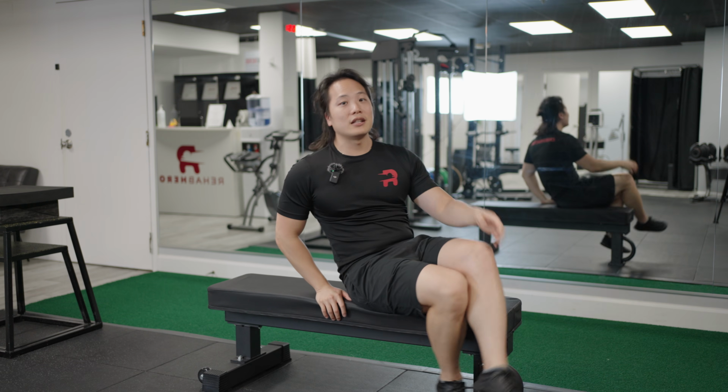Now, there's a few things that you need to think about. If you've been recently diagnosed with a lumbar disc herniation, chances are you're not going to be able to do the full range of motion during this exercise. Your sciatic nerve is just going to be super, super sensitive. Not to say that it's necessarily damaged, it's just not really happy with you right now.